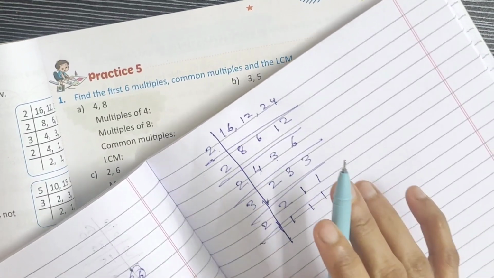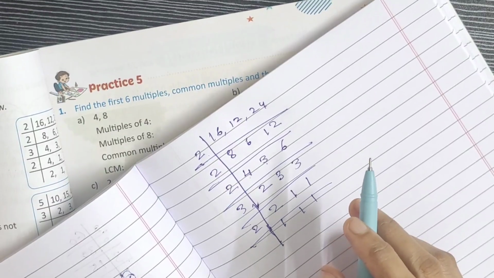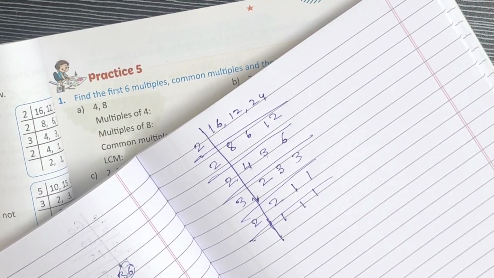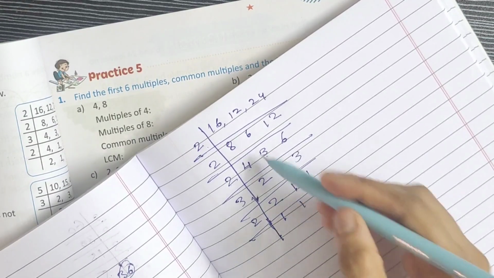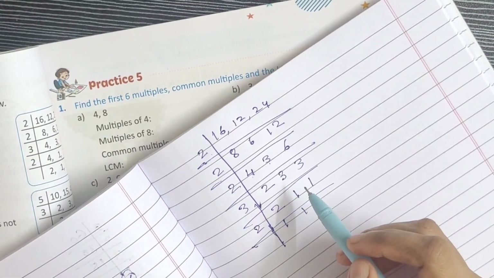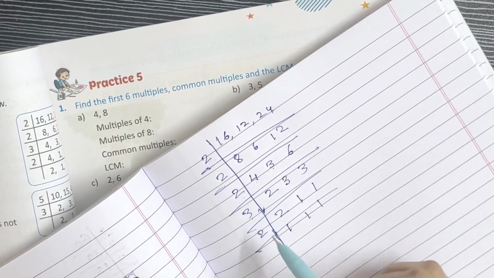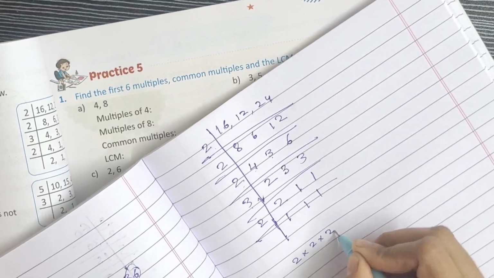Understood how to divide this? Okay. So if the chosen prime number can't divide a number, simply carry that. Don't change anything, you just have to carry. Okay. So here 2, 2, 2, 3, 2.